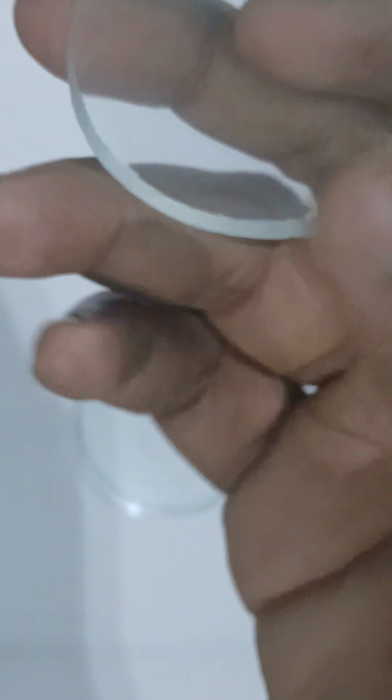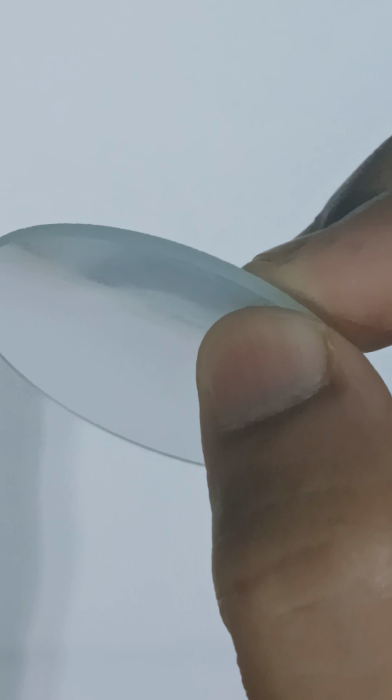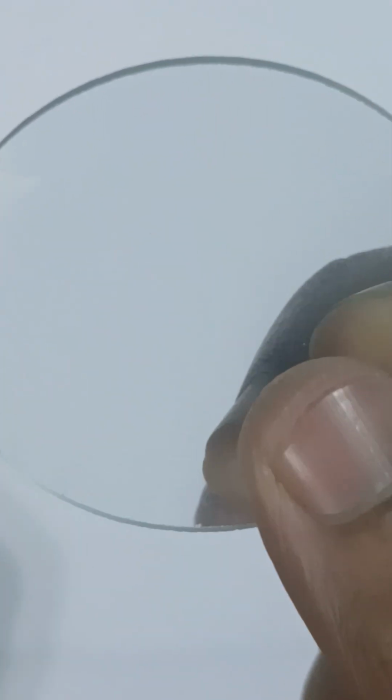For this one, at the edge it is thin, at the middle it is thick, so it is known as convex lens.